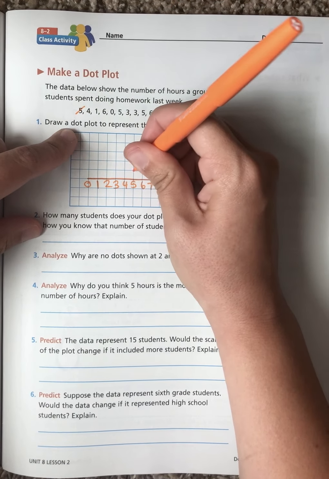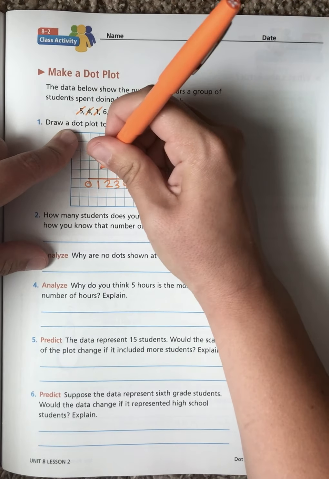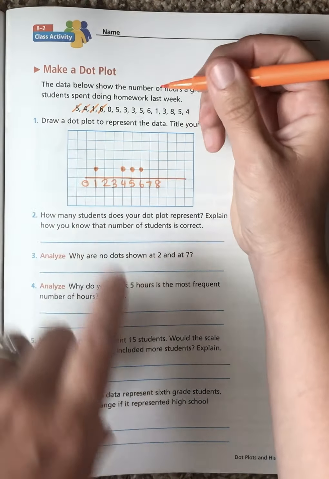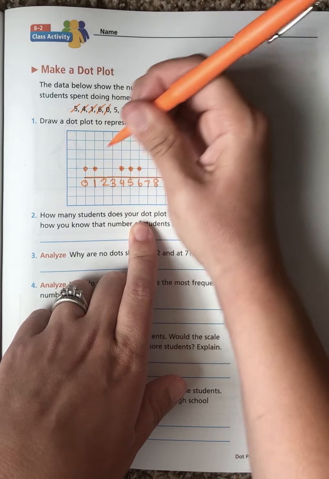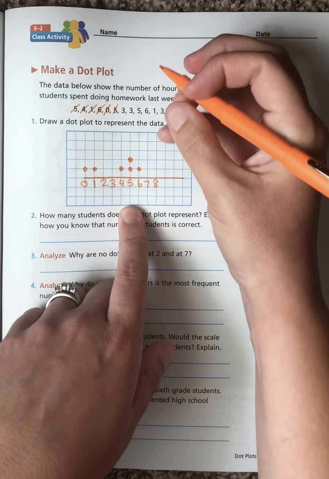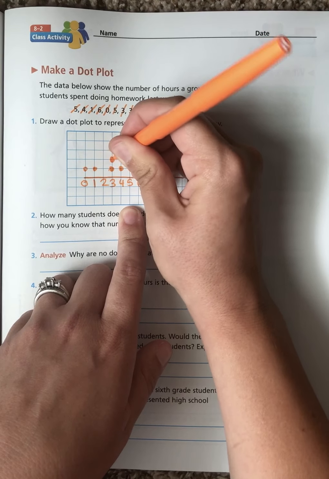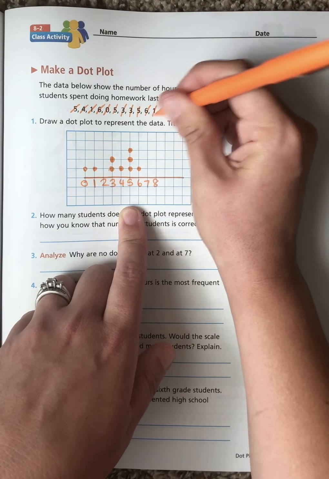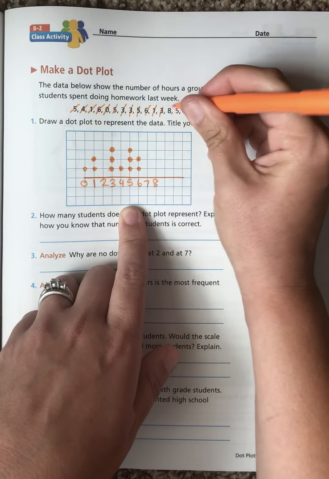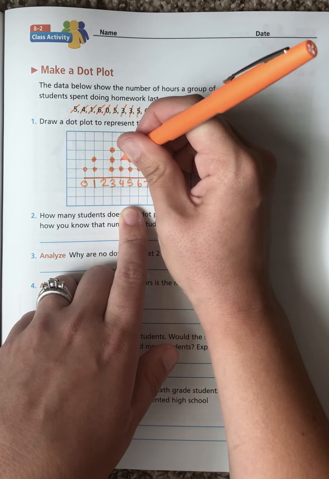So 5 gets a dot. 4, 1, 6. Remember, as I'm doing these, this is the number of hours kids spend doing their homework. So 0, a kid spent 0 hours doing their homework. Another kid spent 5 hours doing their homework. So 5 has 2 dots now. 3, 3, 5. So I got 3, 3, and another one for 5. 6, 1, 3. 8, 5, 4. So 8, 5, and 4.